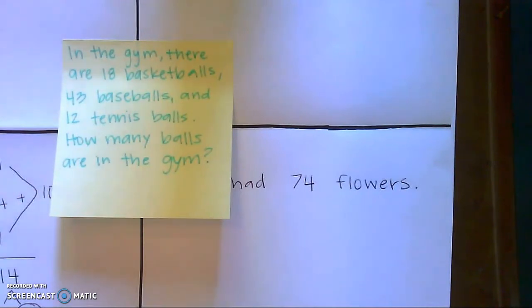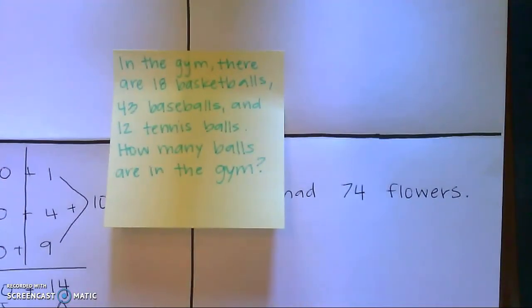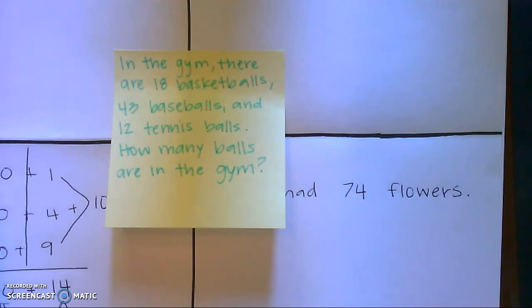When you're finished, go ahead and take a picture of your 4-square model and submit it to Class Dojo, or you can submit it to my email.